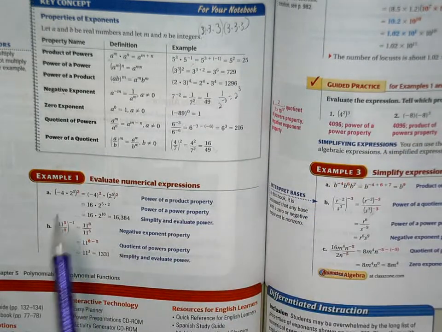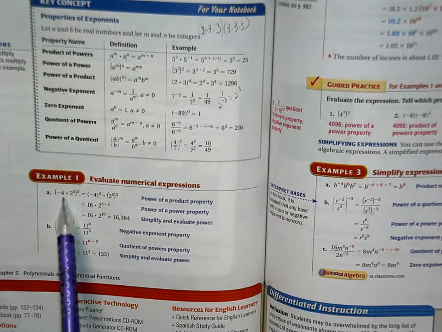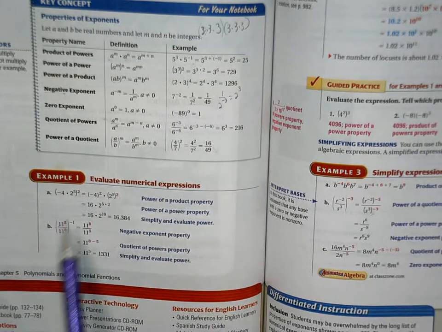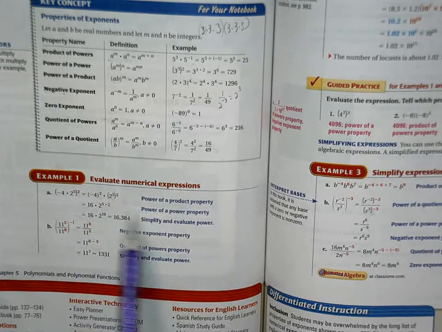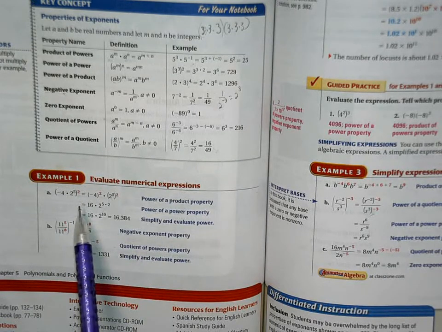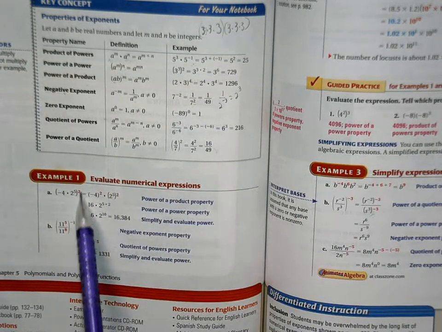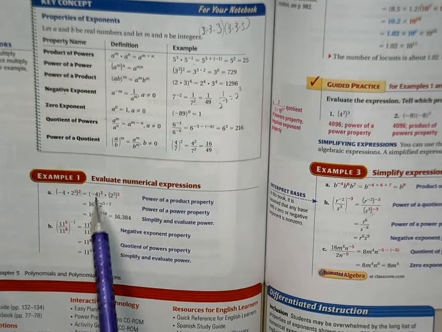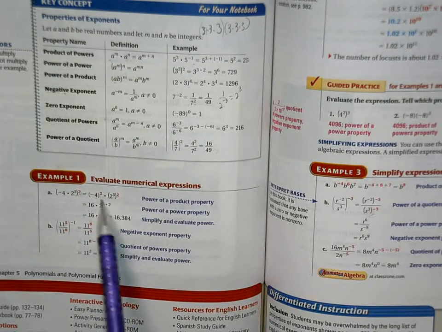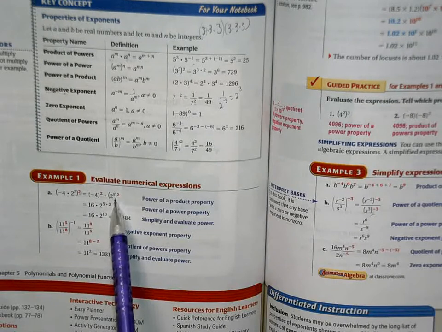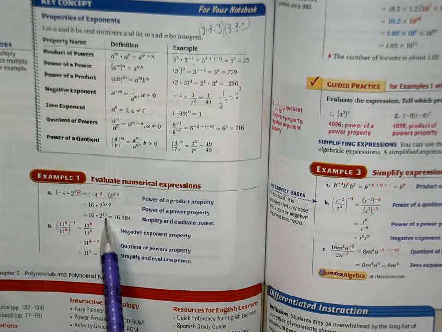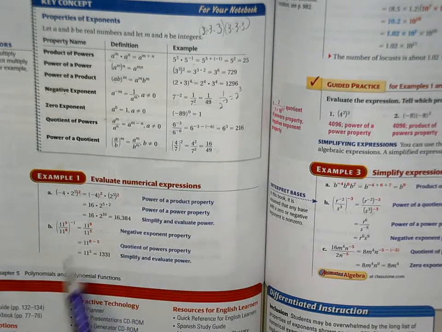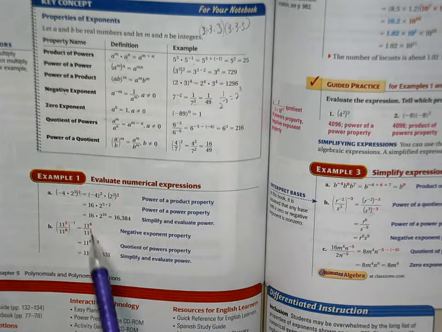Okay, so let's look at this example 1 real fast. We have negative 4 times 2 to the 5th squared. Okay, so we're going to use the power of a product property because we have a product and we're taking it to a power. So we take that squared power and attach it to both items on the inside there, and then we're going to do the power of a power property here and multiply 5 times 2 and get 2 to the 10. So you get 16 times 2 to the 10 because they squared that one. Okay.